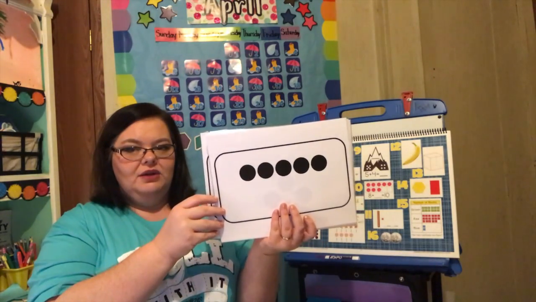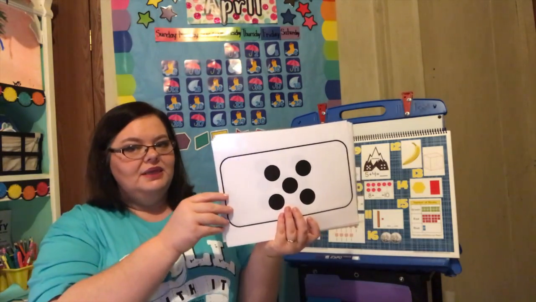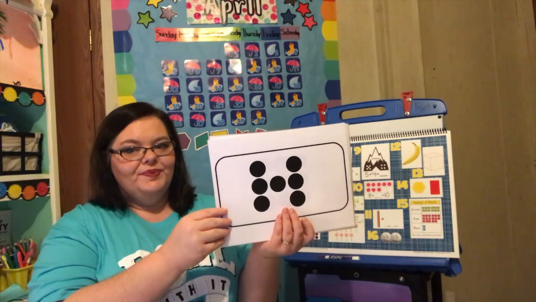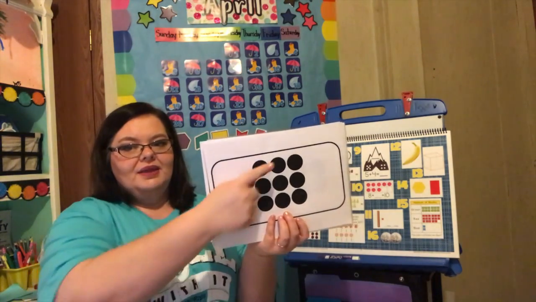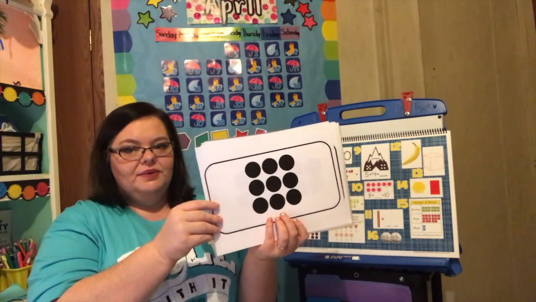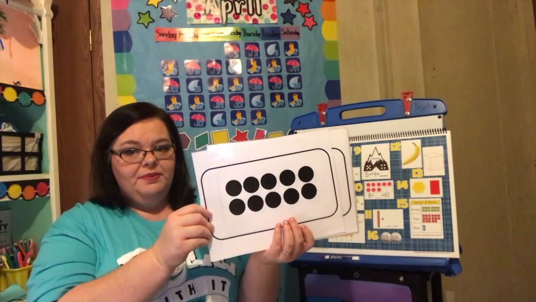That one's a little bit trickier. That's an easy one. It makes an X. There's our perfect square with everything in it. That's right, it's a 9. Full 10 frame.